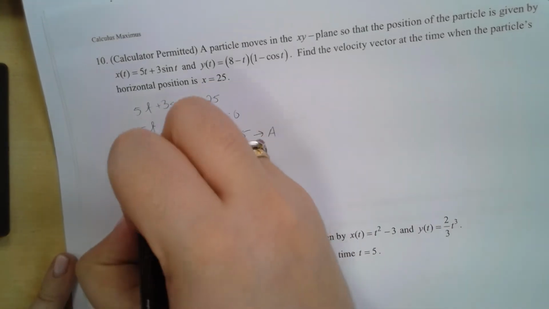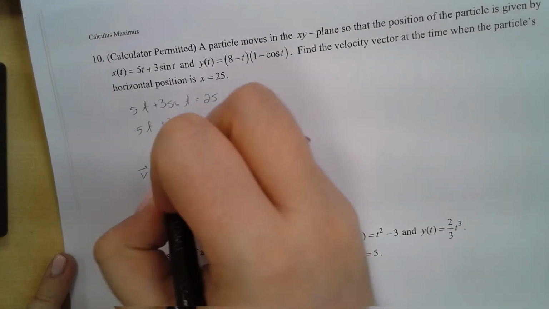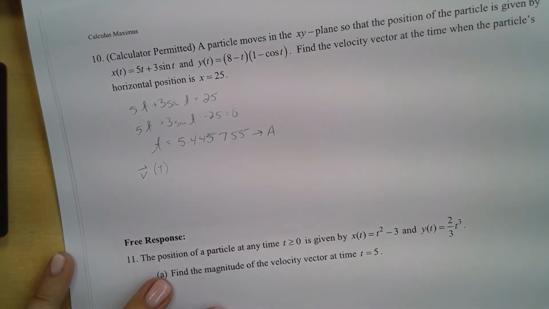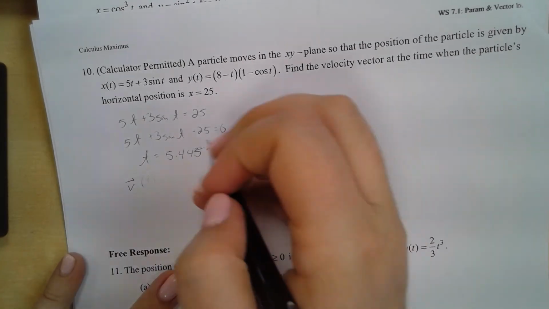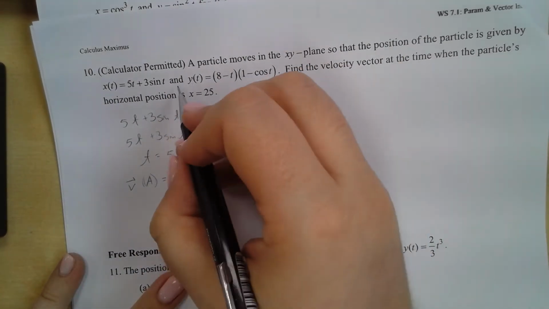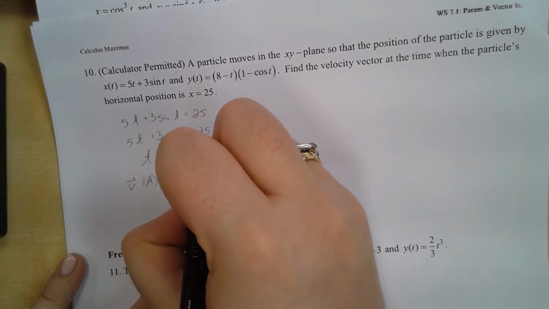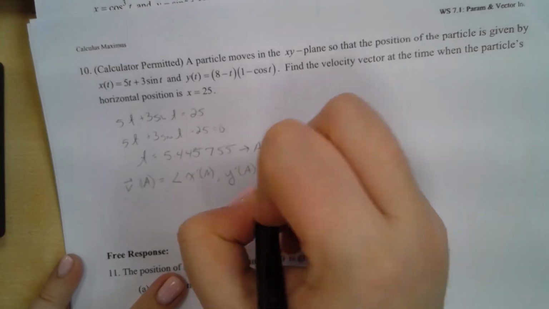Well, the velocity vector is going to be at t, or sorry, not at t, but at A. The velocity vector is going to be at time, this time A, right? So velocity vector at A is going to be equal to x prime of A, comma, y prime of A. Well, that isn't really done yet, is it?